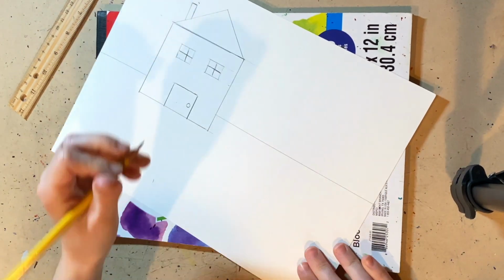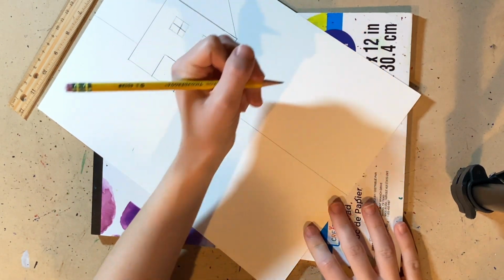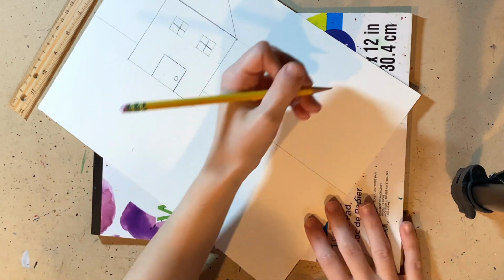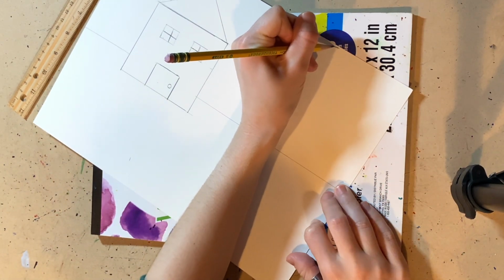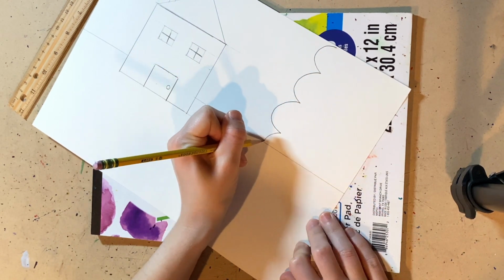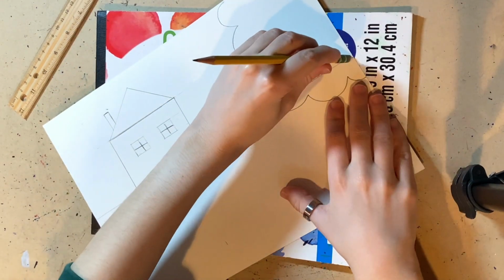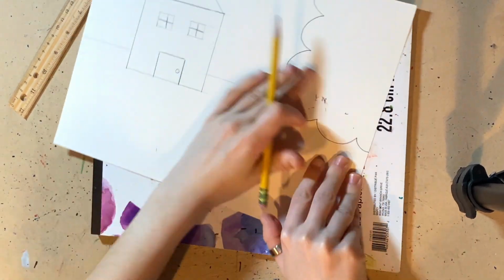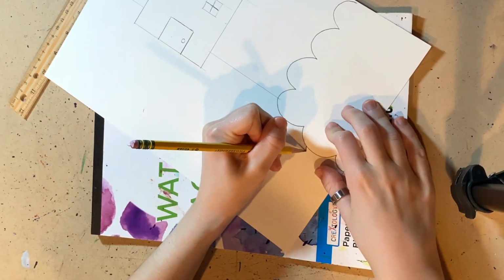of the house. And now I'm going to draw the tree, and the tree is going to be huge because we want to make it super close to the viewer. So we're going to draw curved lines, and then erase anything that's inside.